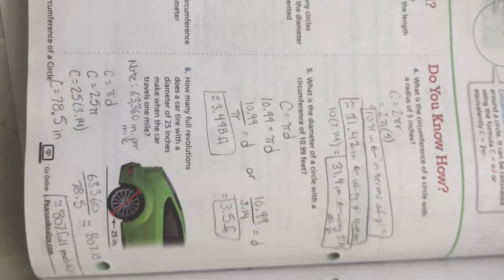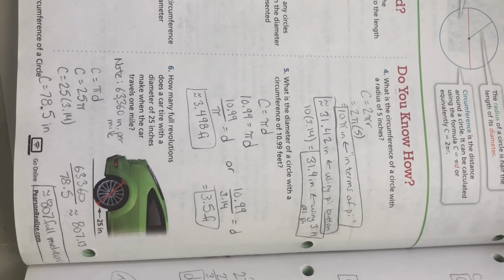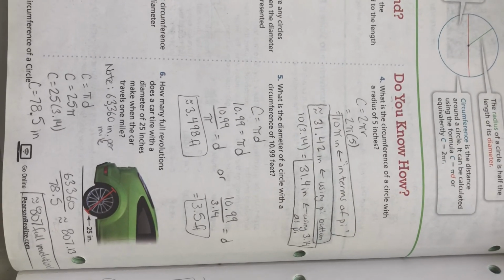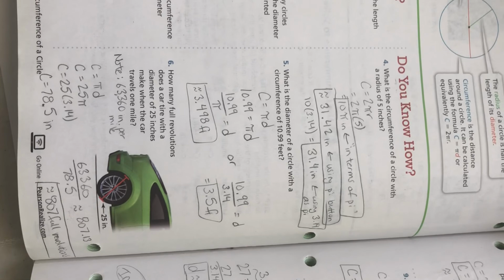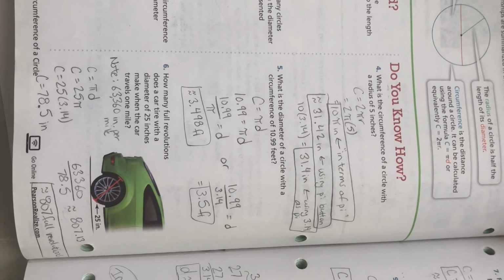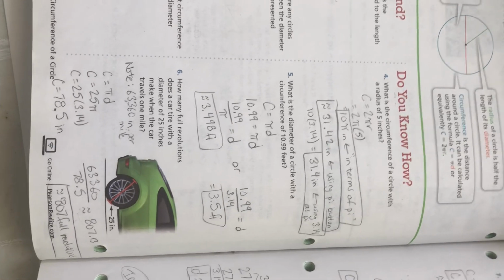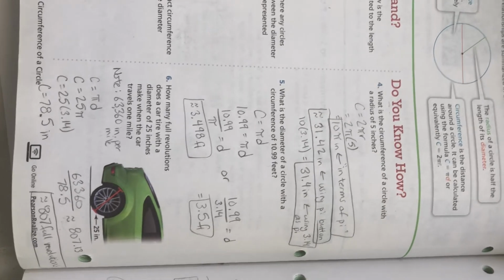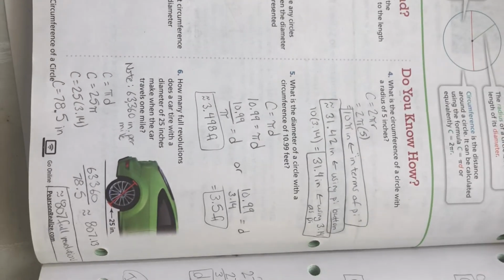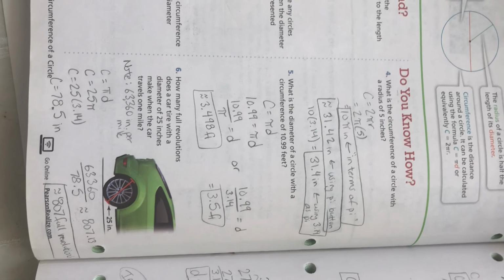And that wraps up our notes for this lesson. If you have any other questions, make sure you ask. Don't forget to label all your problems. The only time you're going to square your units is if it asks for specifically an area application. Otherwise, all these measures are one-dimensional, so you just label with the unit.